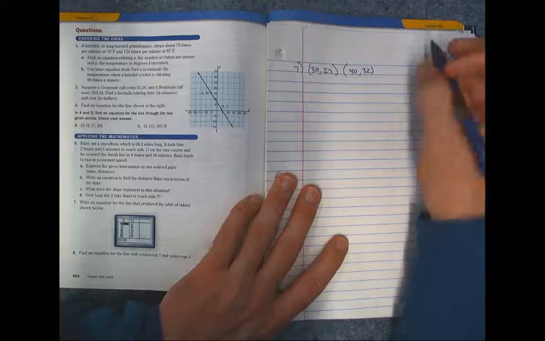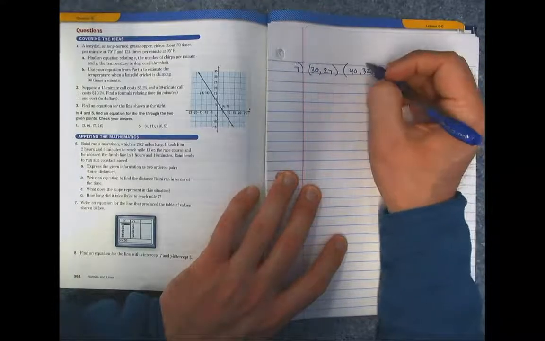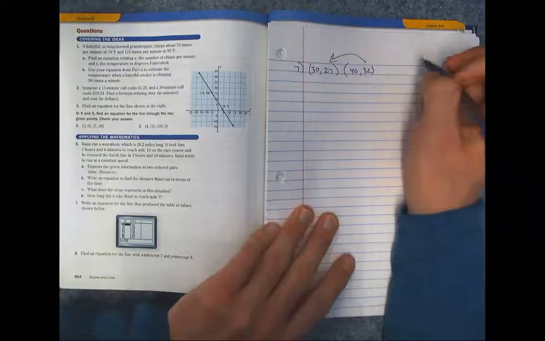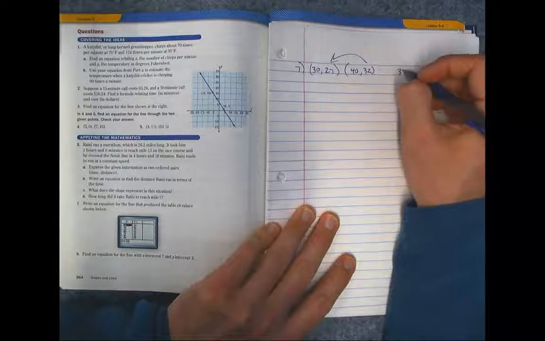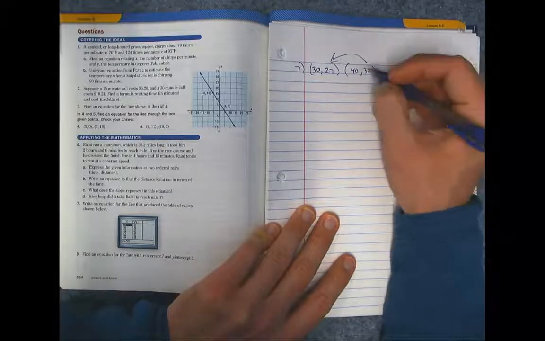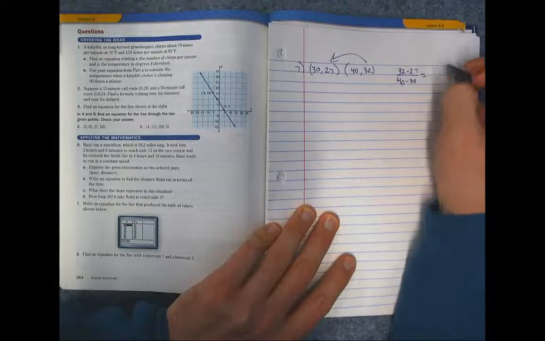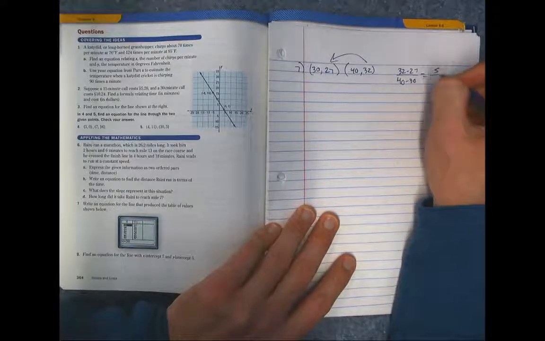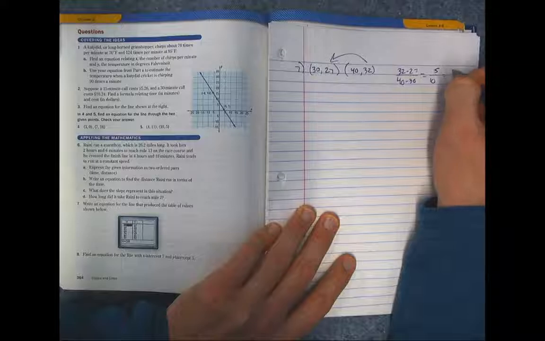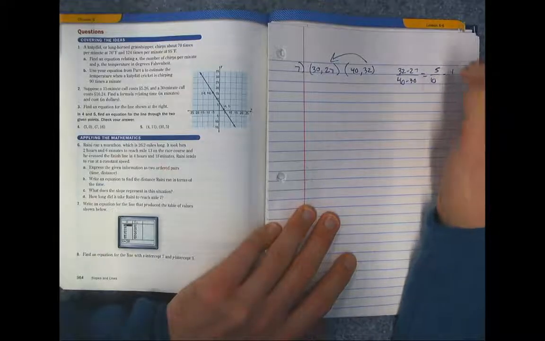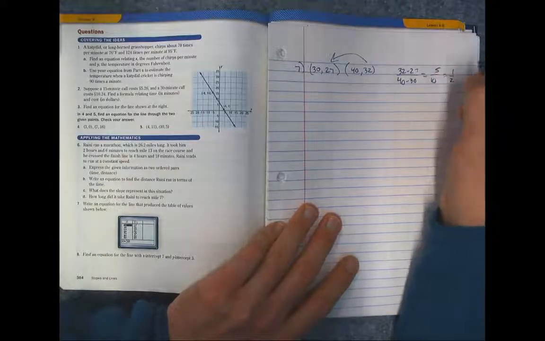So first thing I got to do is subtract. I see that if I go this way with both the top and the bottom, it stays positive, so I'm just going to go ahead and do that. So 32 minus 27 for my y's and 40 minus 30 for my x. So I get 5 on top and I get 10 on the bottom, so this is 1/2, and if you want to call it 0.5, that's perfectly fine.